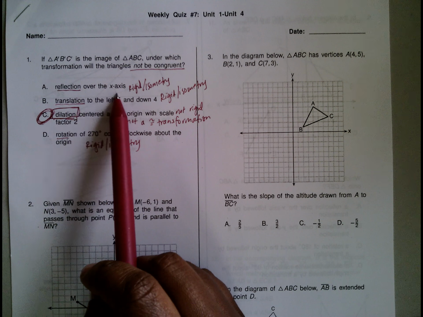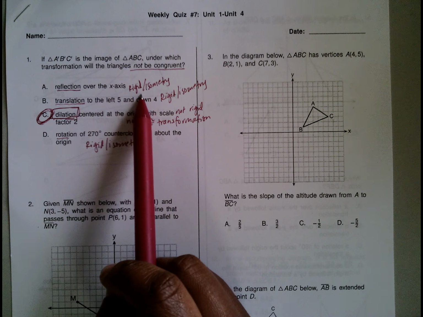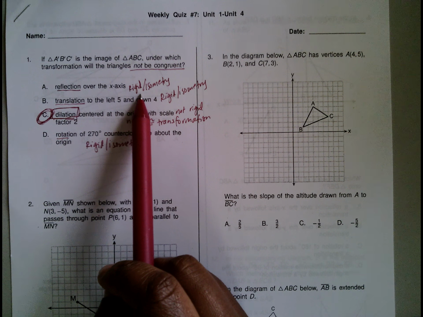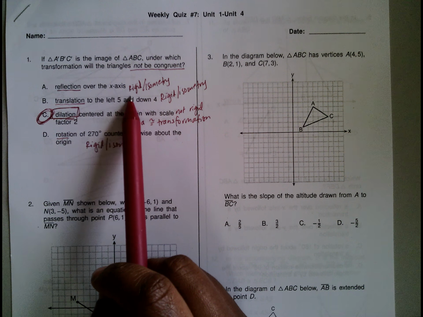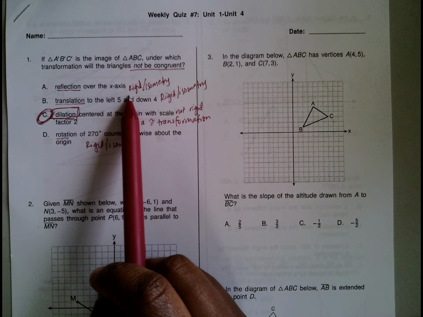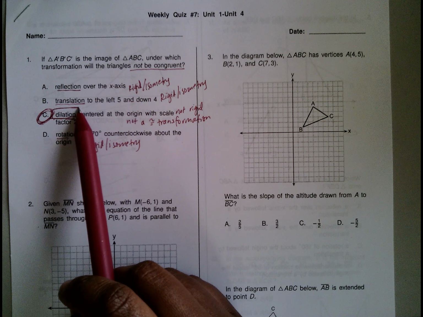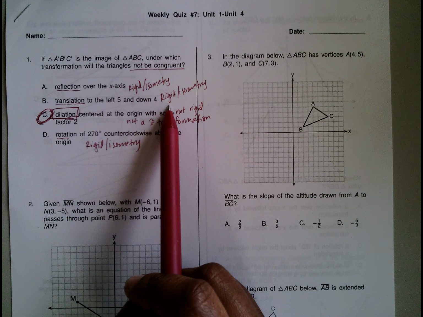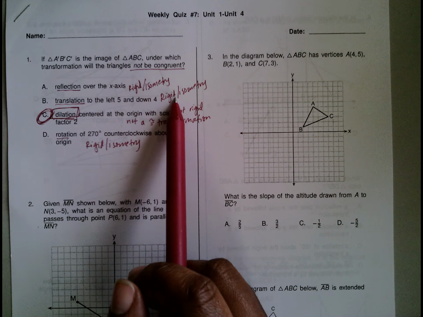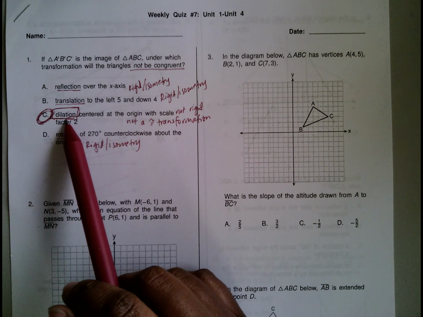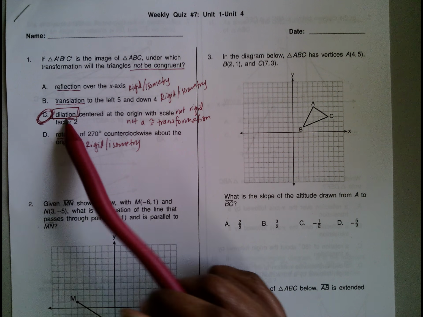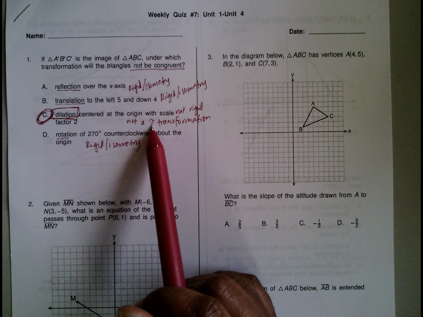So a reflection over the axis is a rigid motion or an isometry, meaning it's a congruence transformation. So your triangles are going to be the same size and shape, and they will be able to lay flat over each other. A translation is the same situation. It's a rigid isometry. It's a rigid motion. A dilation is not, though, because a dilation changes the size. So it's not rigid, and it's not a congruence transformation.